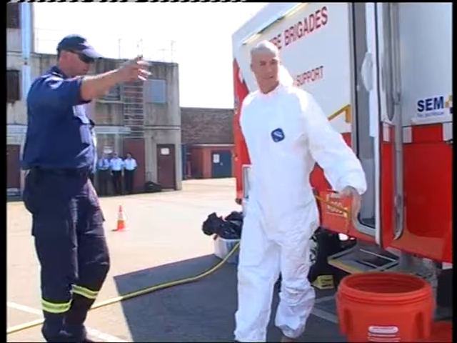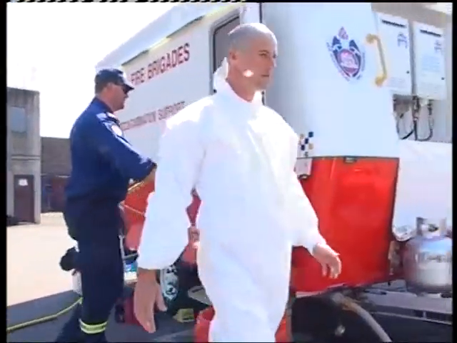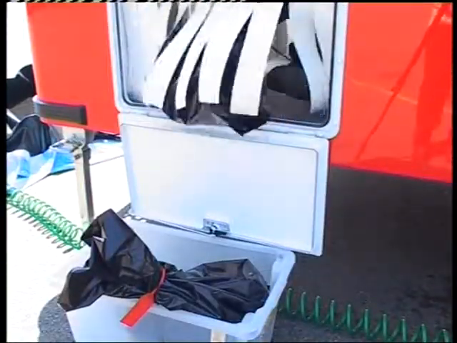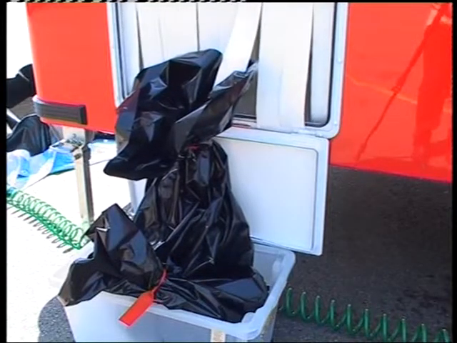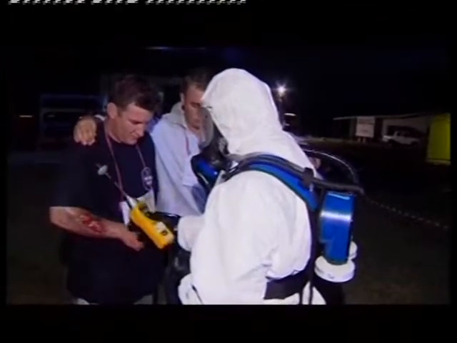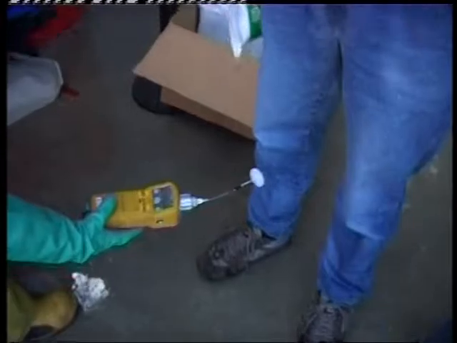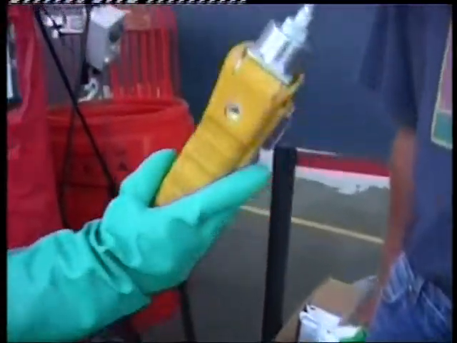The casualties should strip, walk slowly through the shower with their arms out, and be given replacement clothing. The contaminated clothing is collected, tagged, bagged, sealed, and secured. Ideally, the casualty should be checked with a detector to determine if the process was successful.